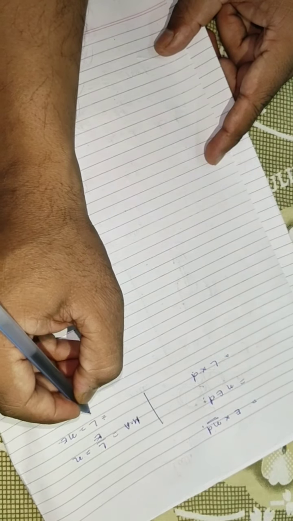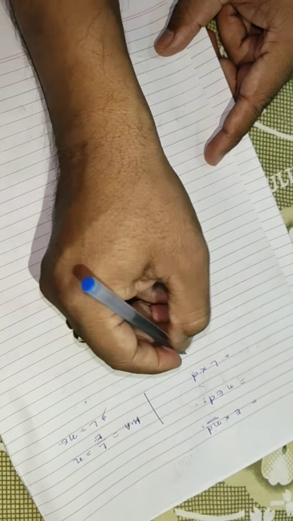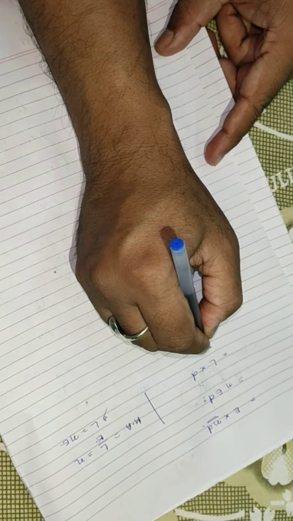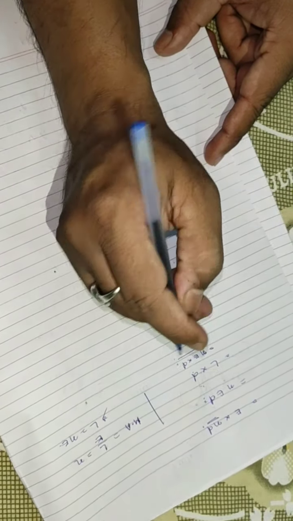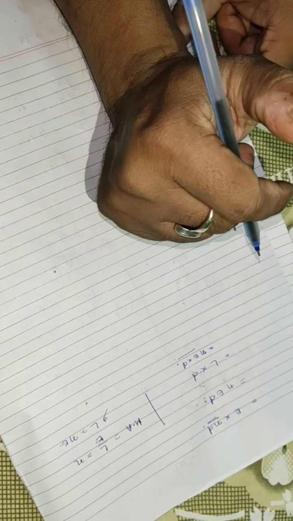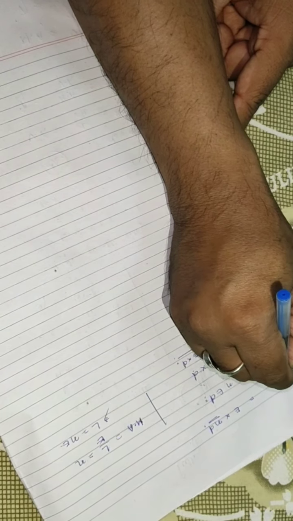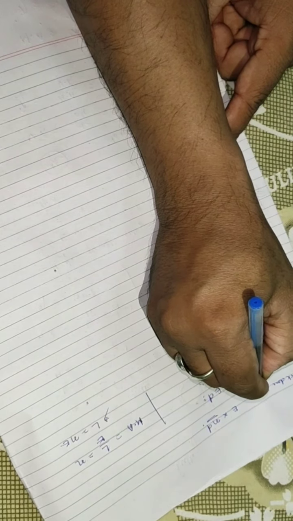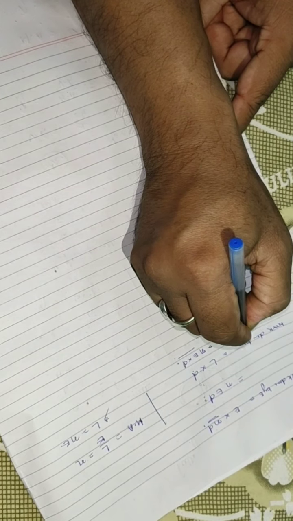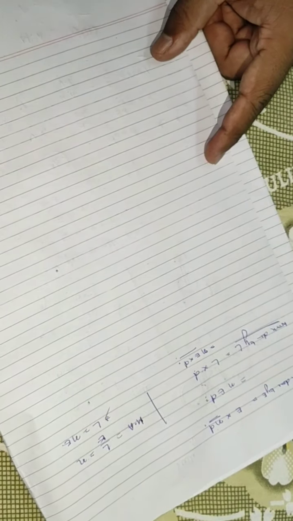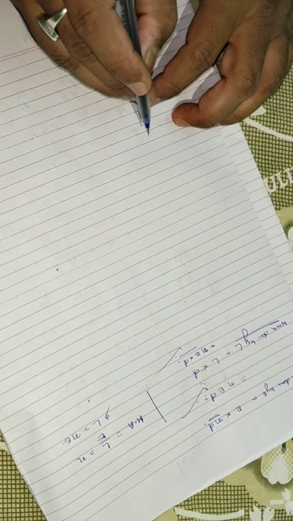So the work done by the load is NE into D. That means there is no gain in energy. This is the work done by the effort, and this is the work done by the load. Now both the expressions are the same. That's why there is no gain in energy.